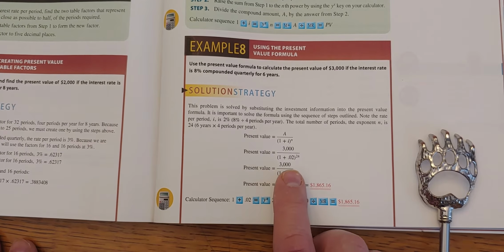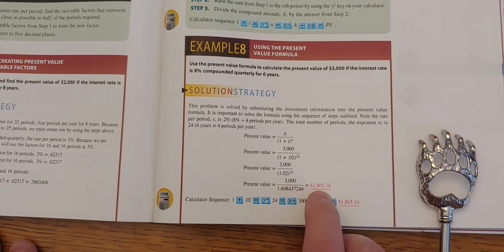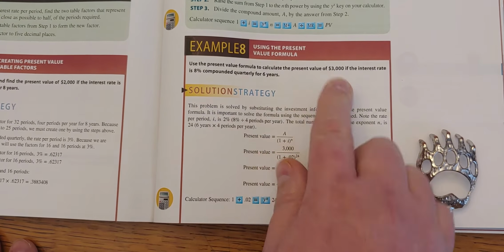Then we take 3,000 and divide by 1.608437249, and the present value should be $1,865.16. That's what we should invest now to get our $3,000 in 6 years if it's compounded quarterly at 8%.